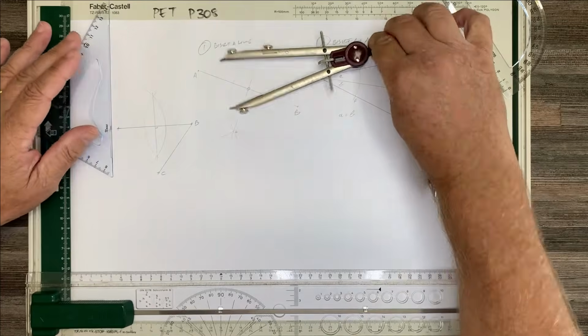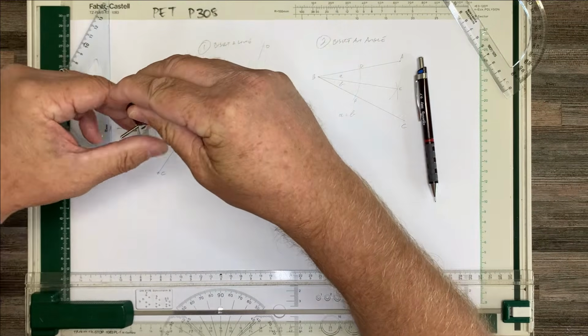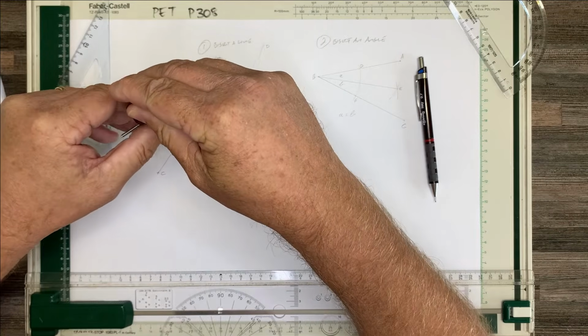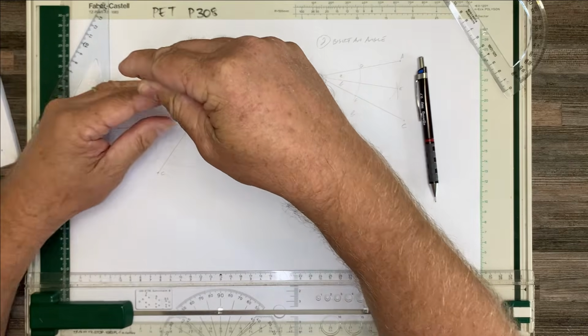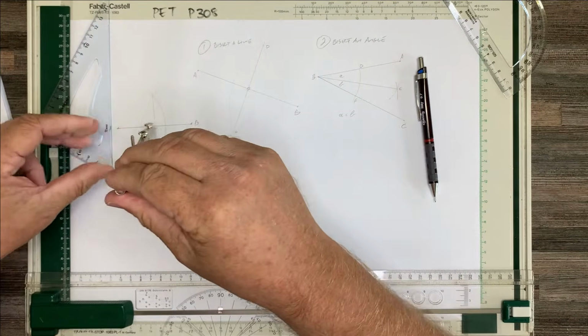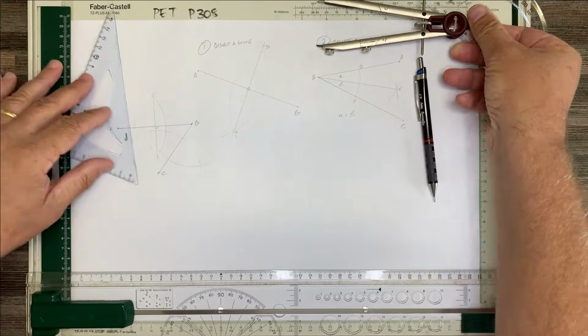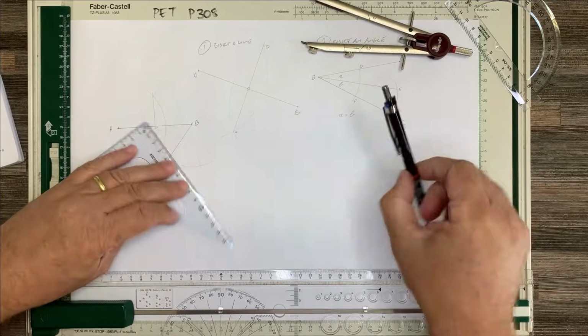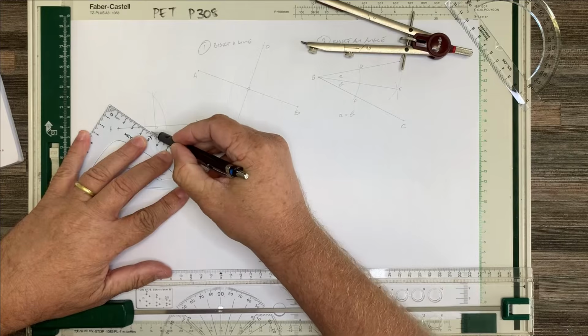Let's do the same with B and C. Maybe change the radius so that it's easier to identify. And here we can see that point and that point over there.